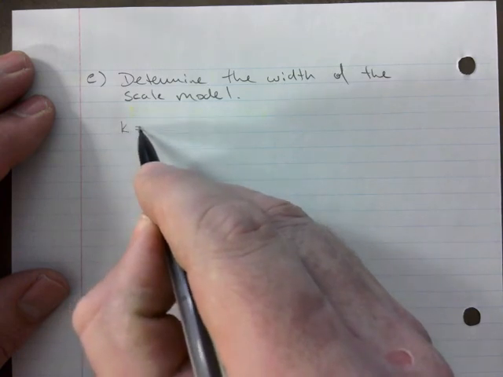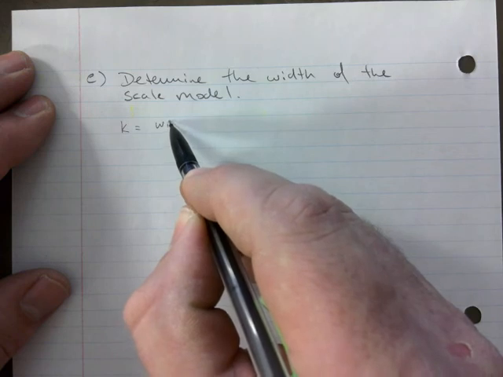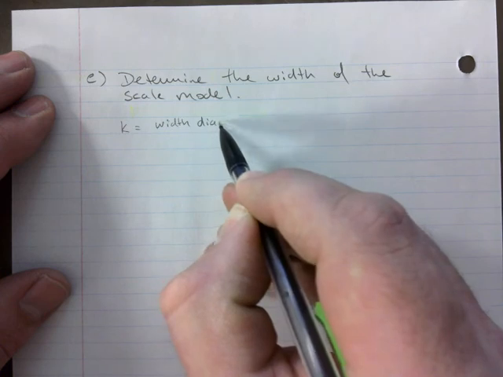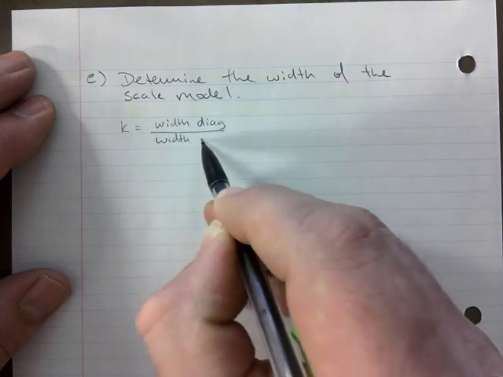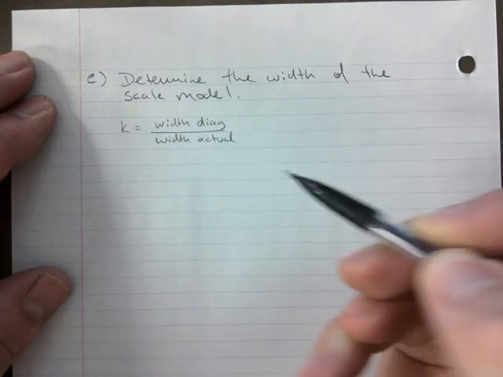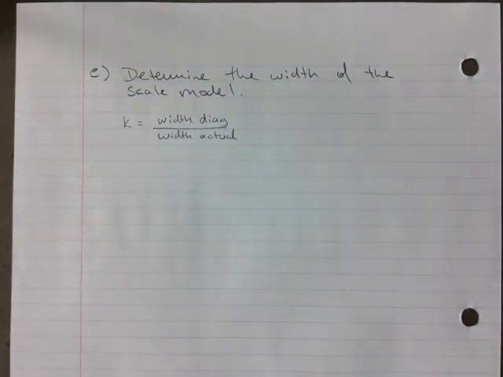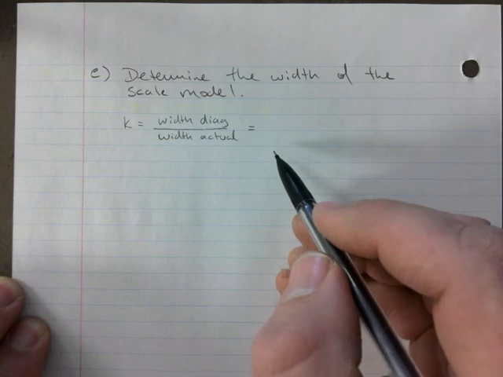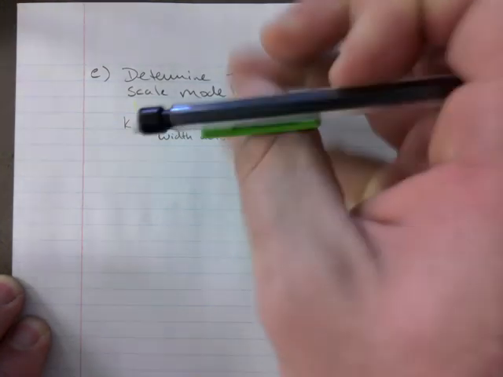And I'm going to go like this. K is going to be the width of diagram over width of actual. So now we're being a bit more specific because they're giving us more information than what we need. So we need to make sure we line that up. I'm going to just not have the equal sign there.